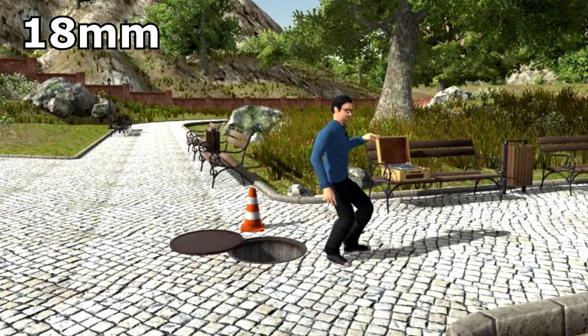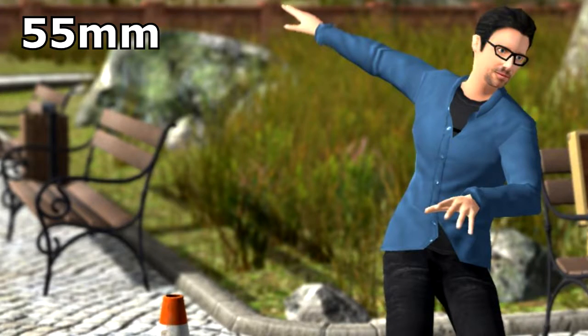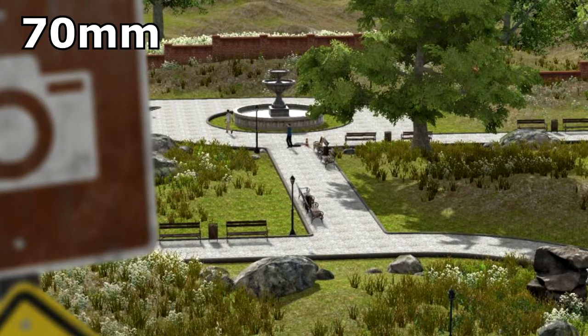So for example, if that's the 18mm to 55mm lens, then let's have a look at the 70mm to 500mm lens. When we look through a 70mm lens, this is what we would typically see. Now this is 70mm. So we want to zoom into the guy in the distance.